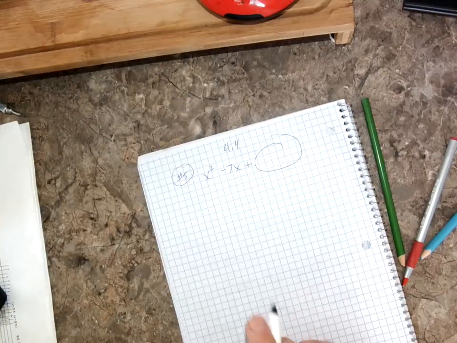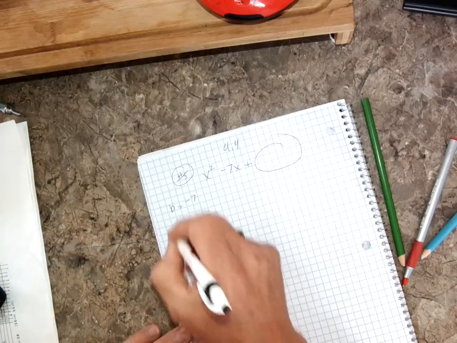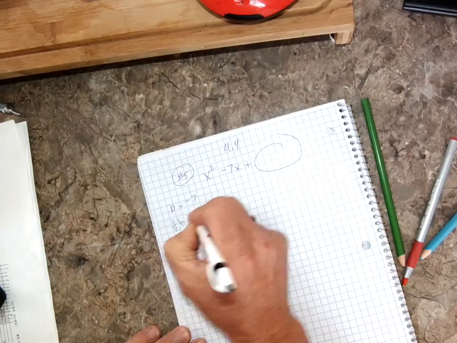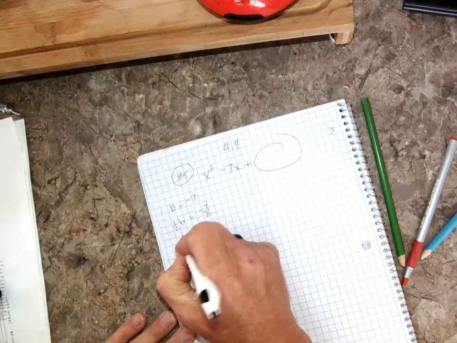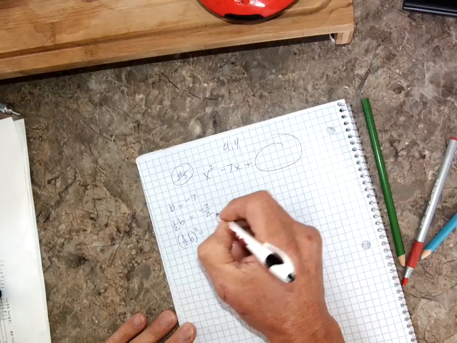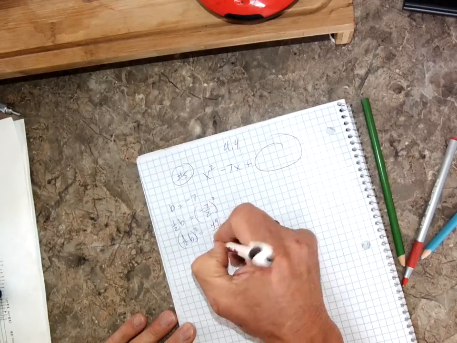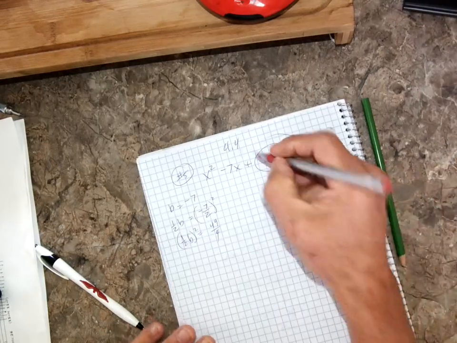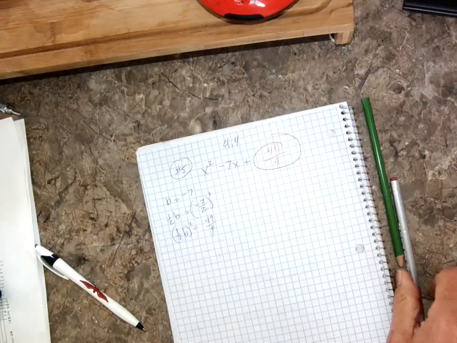So it starts like this. b is negative 7. I'll take half of that. Half of negative 7 is negative 7 halves. I'm going to square that. If I square that, I get a positive 49 fourths. That's the number that goes there: 49 fourths. This will factor.